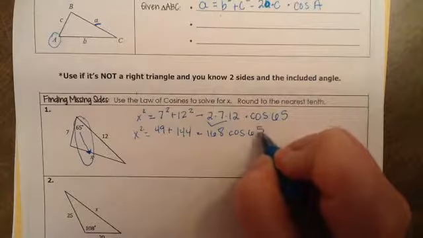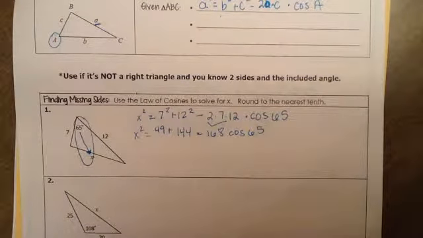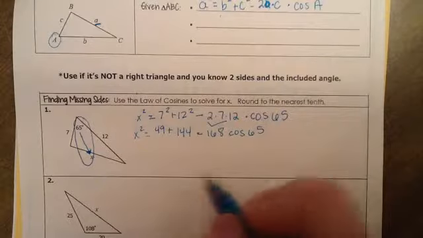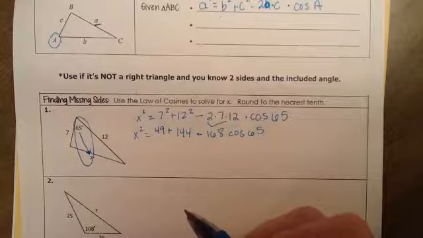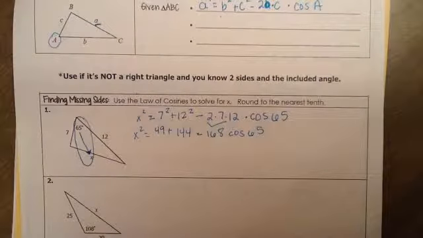Cosine 65. You can go ahead and enter that now into your calculator. 49 plus 144 minus 168 times cosine 65 and hit enter.